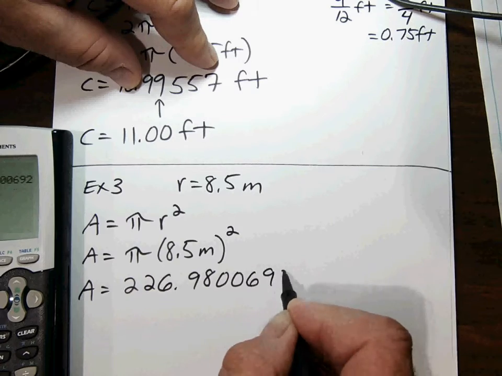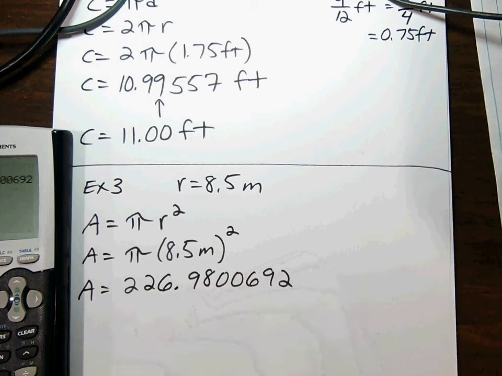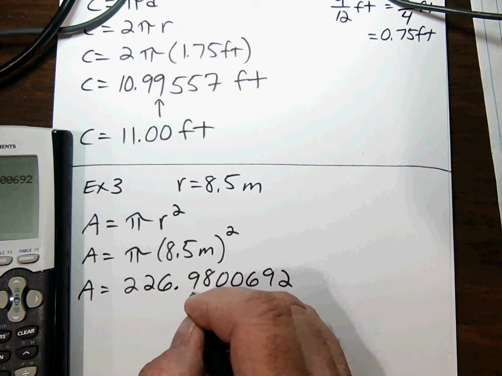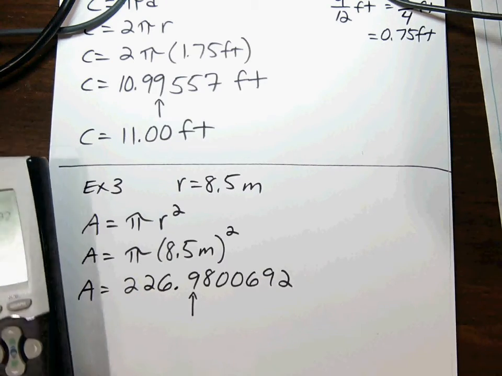226.98006, okay? A lot of these units are garbage, right? They're not significant. Remember when we talk significant figures? Well, we want to round it off anyway. It tells us to round it to the nearest tenths. So that's going to be right there. Okay, so that 9 either stays a 9 or it gets bumped up.